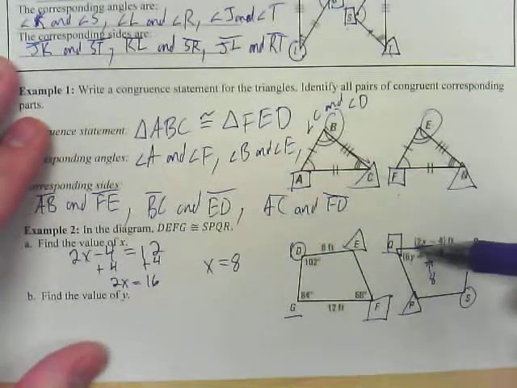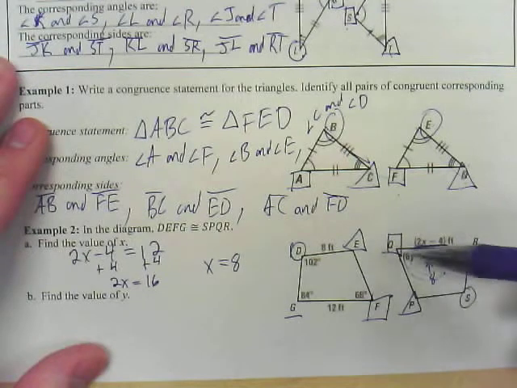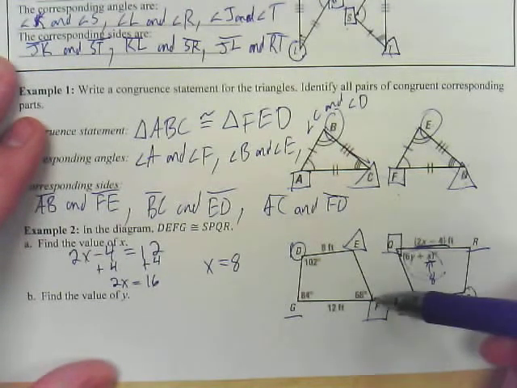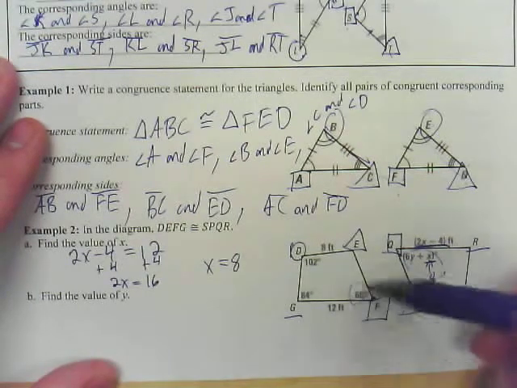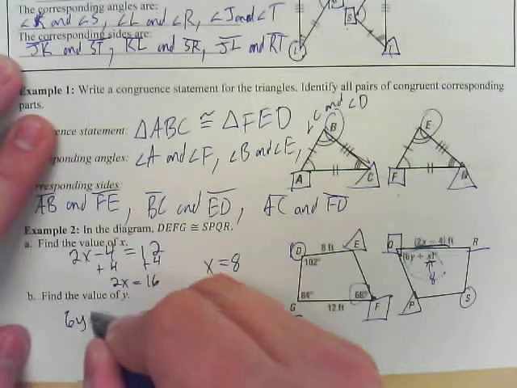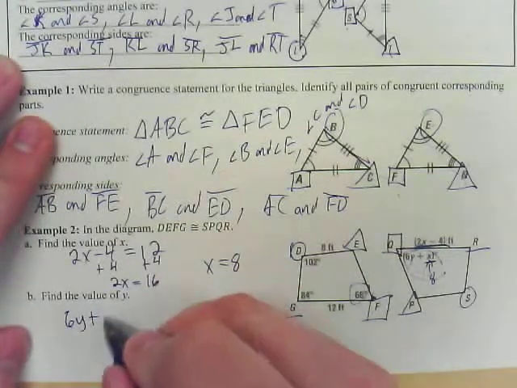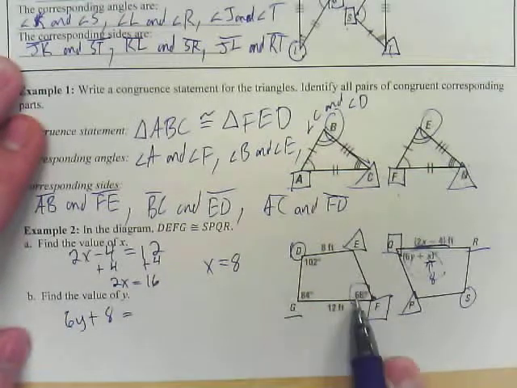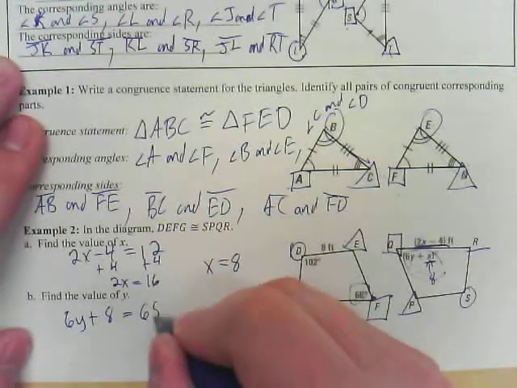All right, so this expression right here is in the angle with a square on it. So if I go over to this picture that has the angle with a square on it, that's 68 degrees. So that means that 6y plus x, which again x is 8, so I'm just going to substitute that in right away, must be equal to this angle, which is 68.